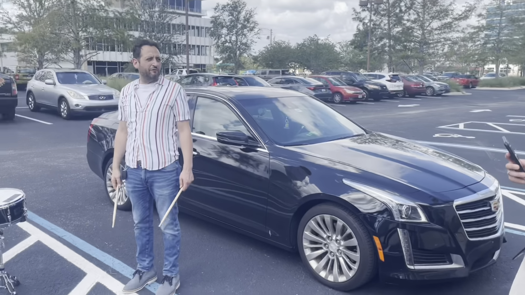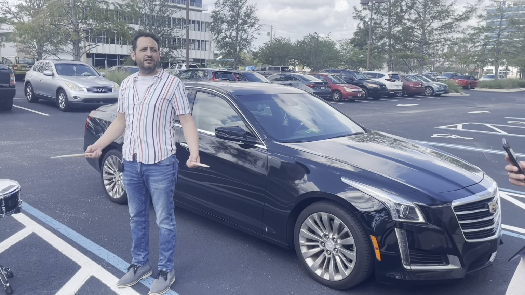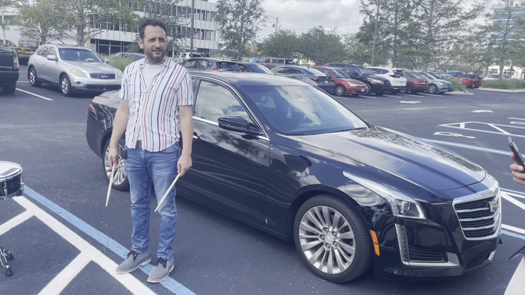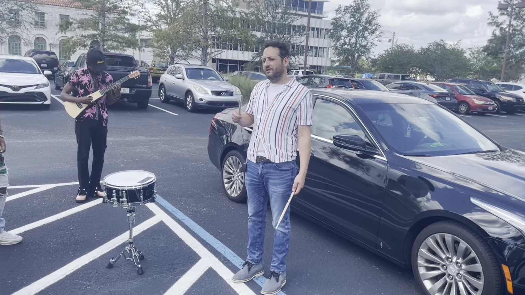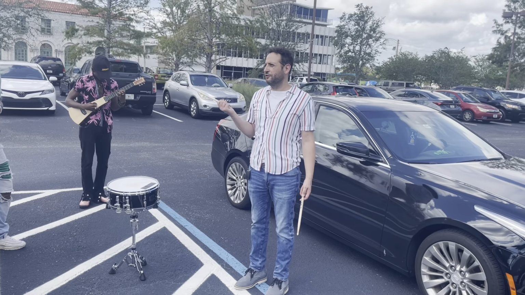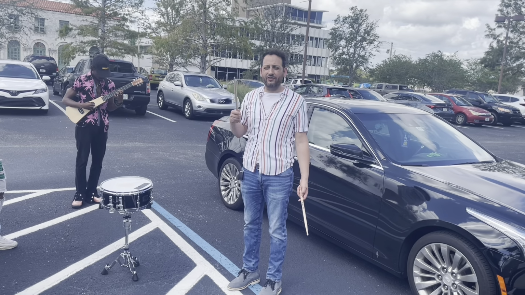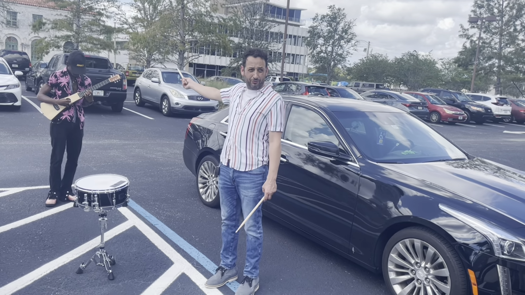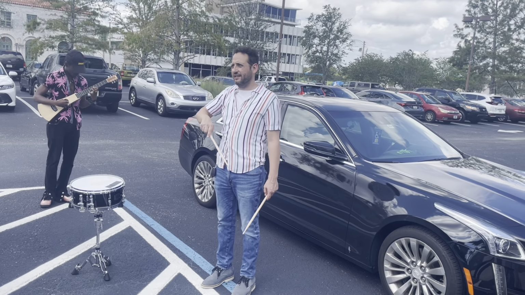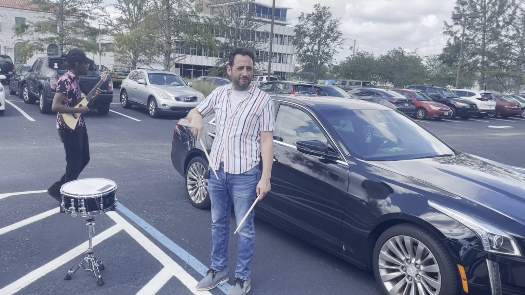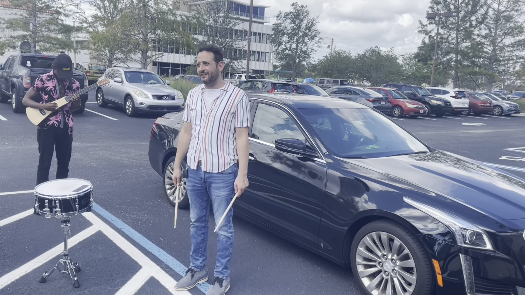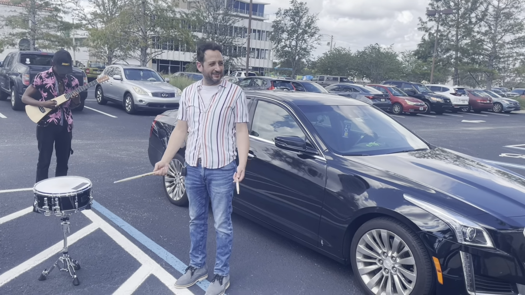So maybe about football field length? Okay, so we'll say a football field is 300 feet, 100 yards. Sound travels roughly 1 foot per millisecond, about 1,130 feet per second. So 300 milliseconds to get there, 300 to get back, 600 milliseconds. That's just over half a second, 6/10 of a second. So that's exactly what's happening. We're just bouncing the sound off the post office.